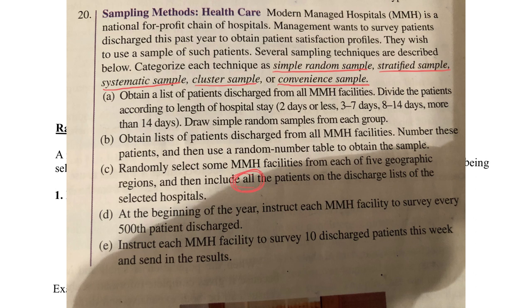Okay, part D, at the beginning of the year, instruct each facility to survey every 500th patient. Every 500th patient gets surveyed. So it's like patient 500, 1,000, 1,500, 2,000. Doesn't that sound very systematic? That's a systematic sample.